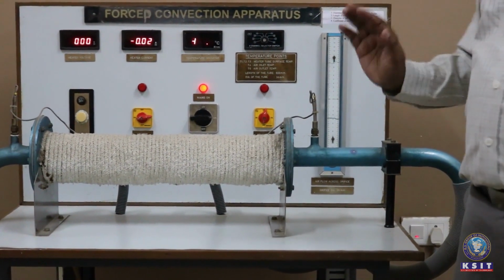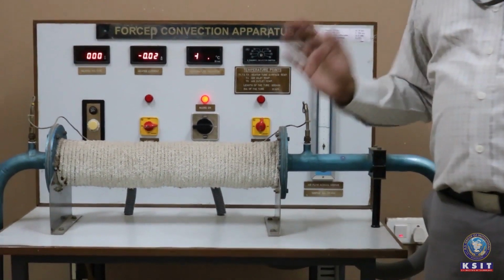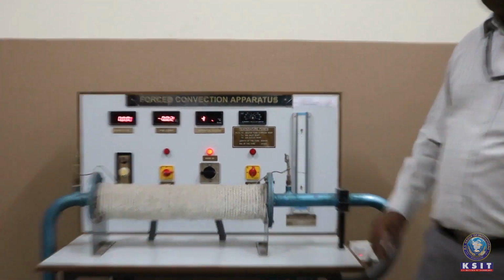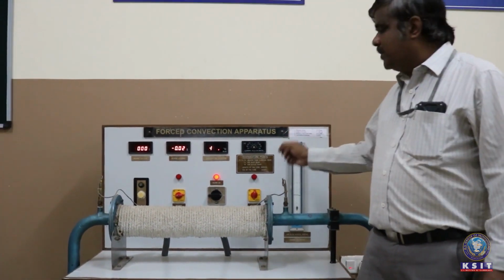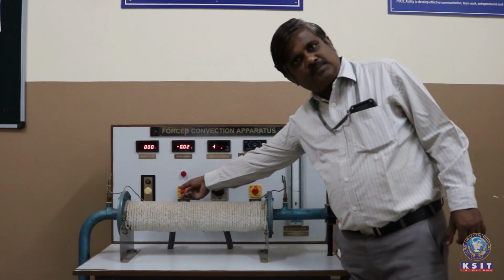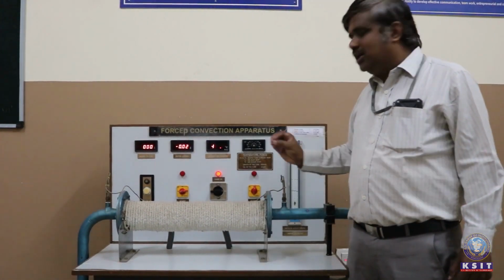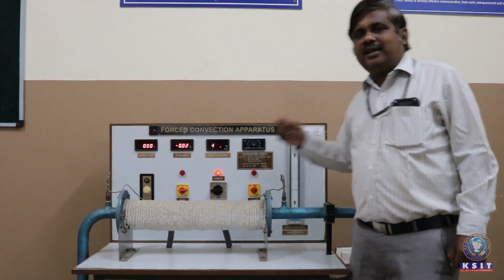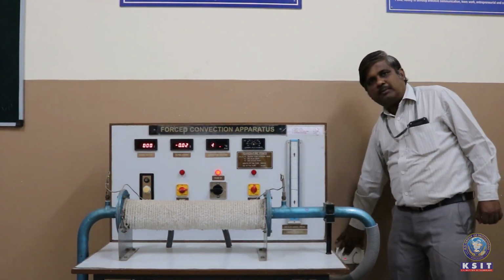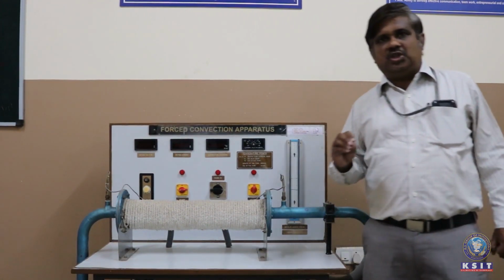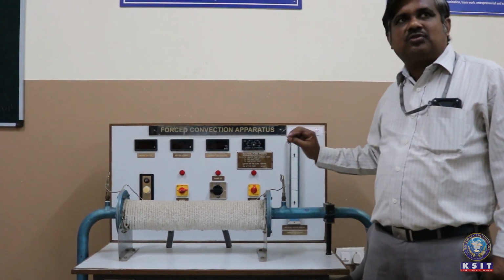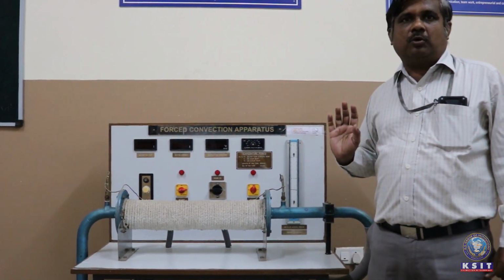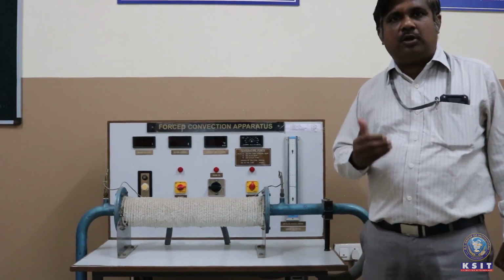After taking all the readings, don't walk away from the equipment directly. First switch off the heater. After 2 minutes, switch off the blower. Then go back to the main and switch off the main. This much is taking the readings from the equipment. The rest we will do in the manual.